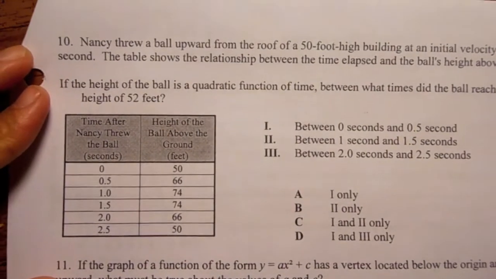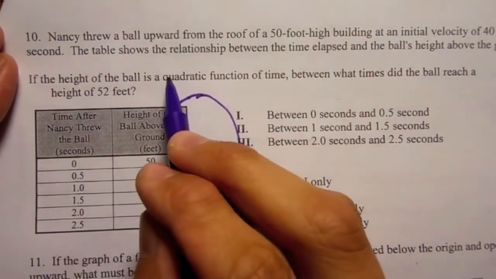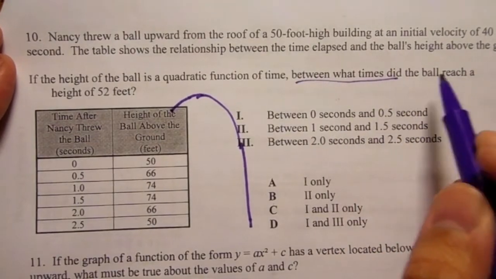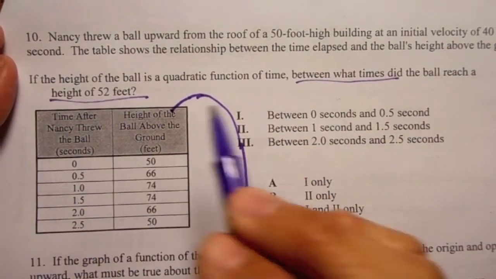Lindsay threw a ball upward from the roof of a 50-foot high building at an initial velocity. If the height of the ball is a quadratic function of time, between what times did the ball reach a height of 52? Here's the ball.